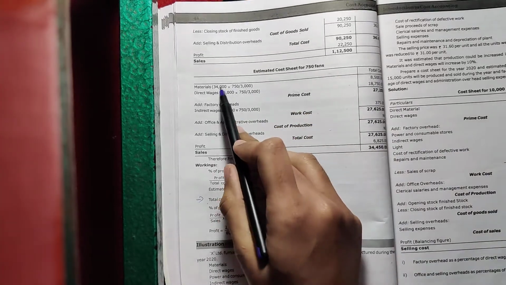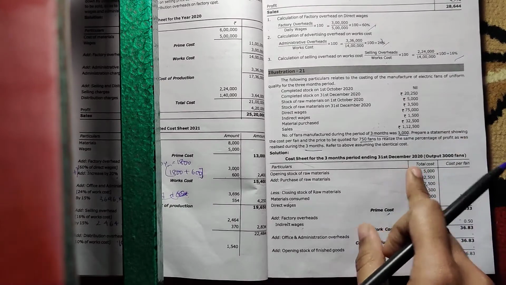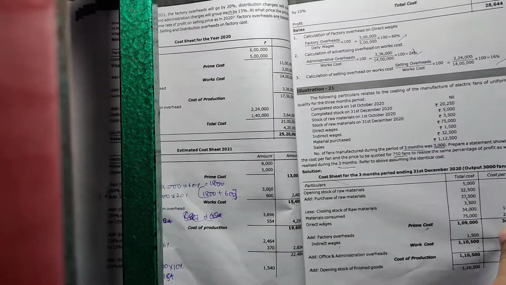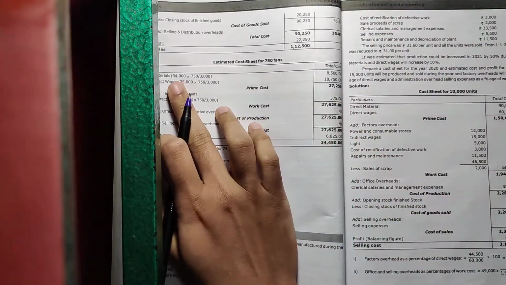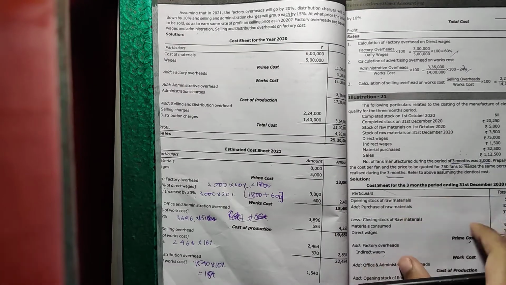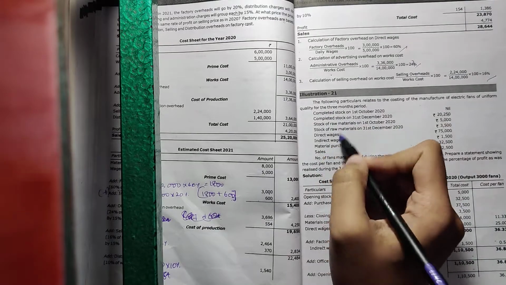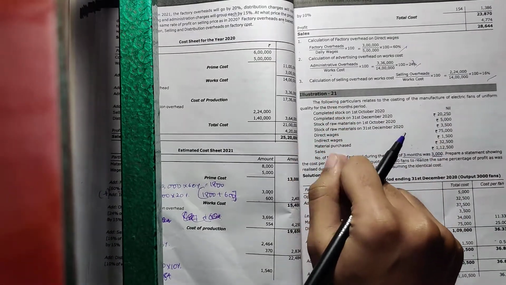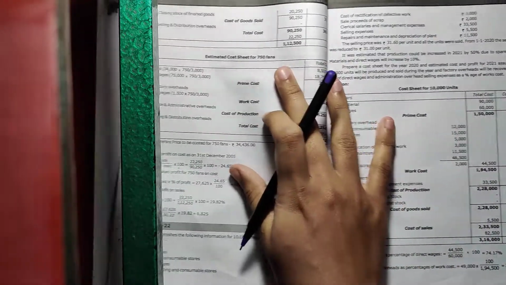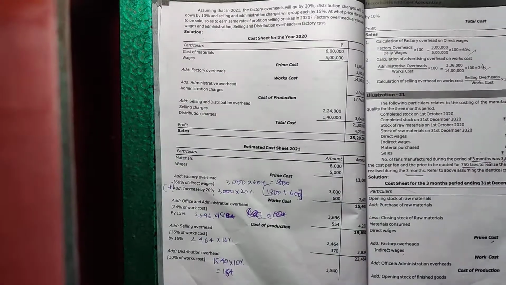Now, what is the information here? Materials is given to you. Again please note, there is nothing like a difference that is given to you. There is nothing separate given for the estimated cost sheet. So it is very clear that you have to take the materials and direct wages from this particular cost sheet only, because information is given. Now how will you do it? Take the materials as it is, that is 34,000, and take the direct wages, that is 75,000.